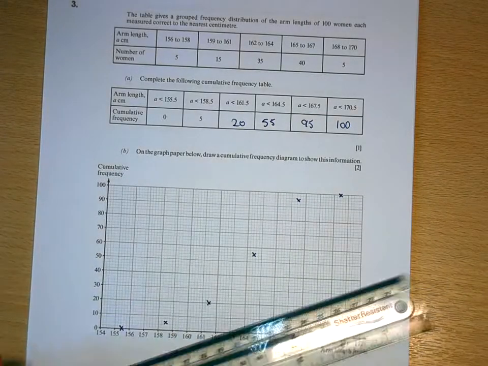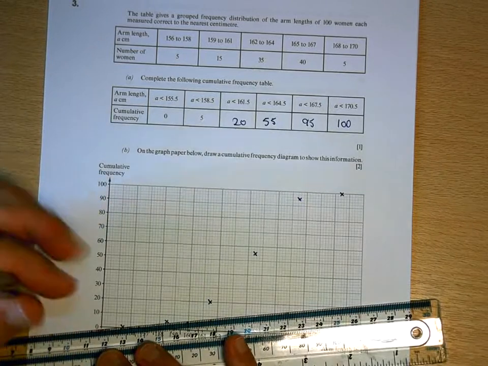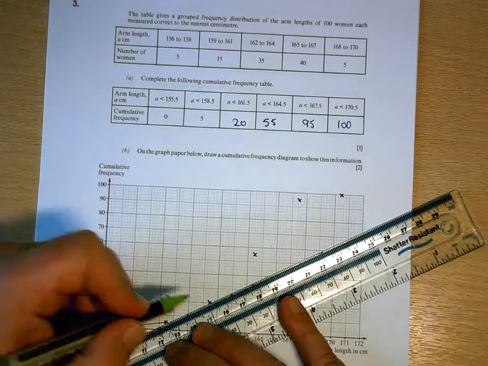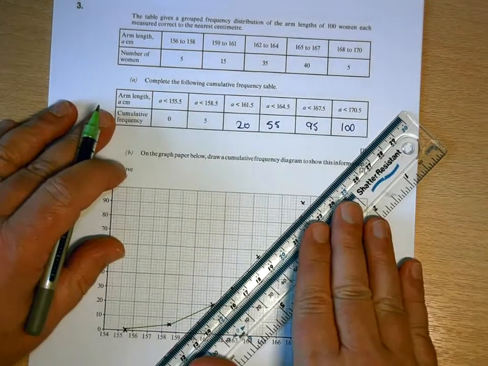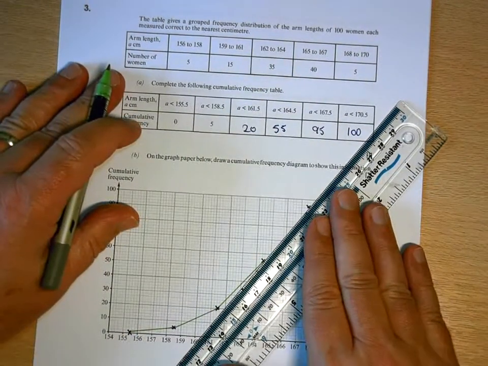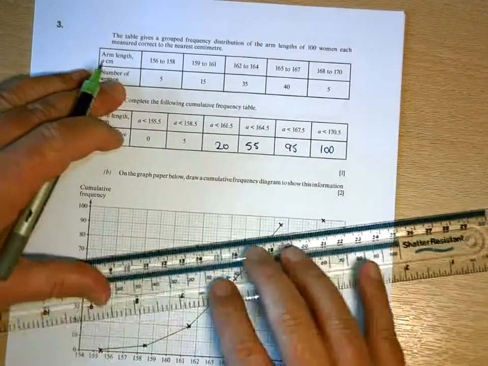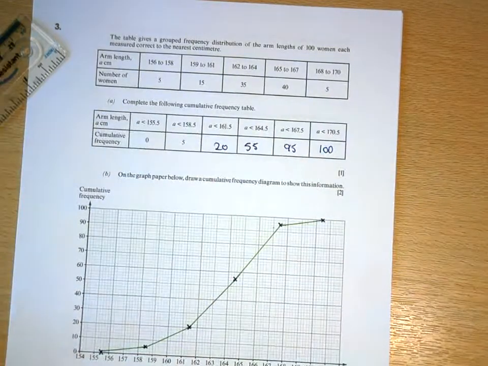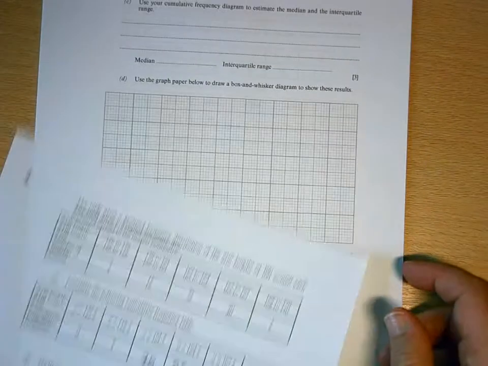So make sure you plot those as accurately as you can. Again, I'm going to use a ruler to join those together, which does go against how I would teach it actually. I would always encourage students to draw a freehand curve through the points. There you go. So that's our cumulative frequency graph.